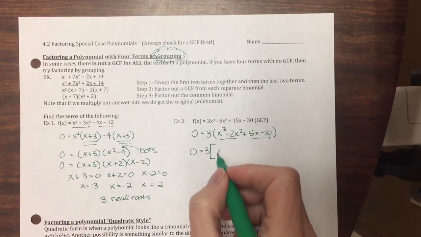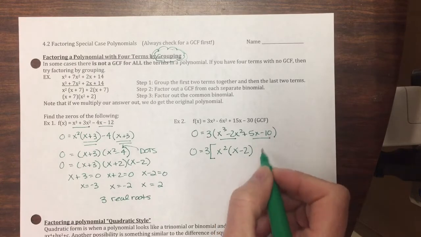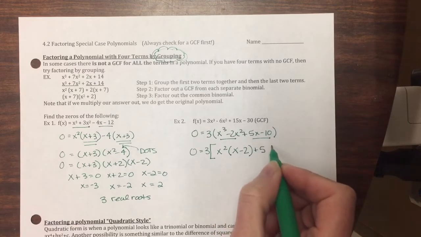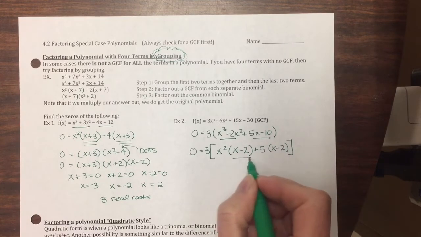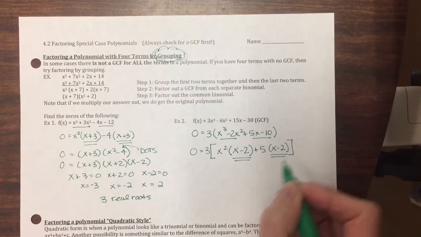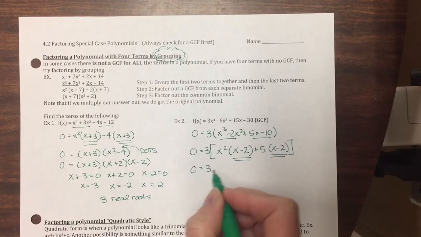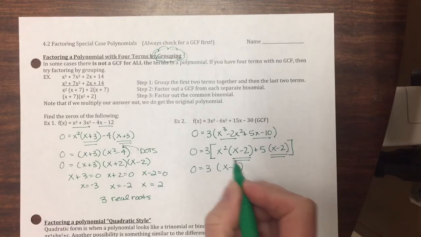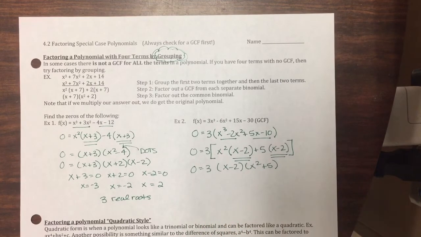So in the first two terms, I have an x squared in common. I have an x minus 2. The second two terms, I have a 5 in common. Again, I get an x minus 2 after I factor it out. And I notice then that I have an x minus 2 in common. So let's go ahead and factor that out of both terms. Then I would have an x squared left over and a plus 5 left over. This is fully factored because x squared plus 5 does not factor anymore.